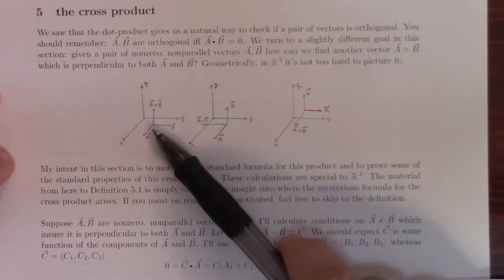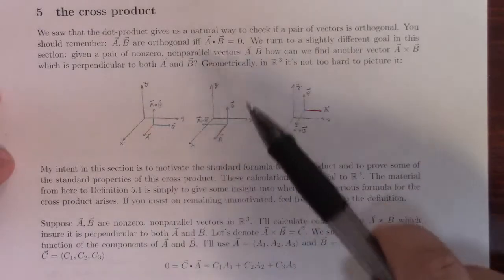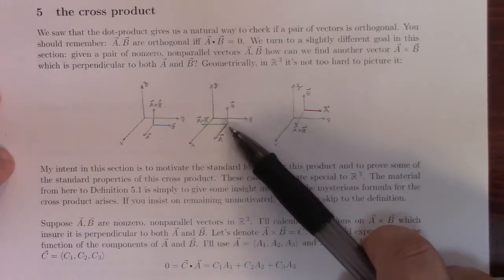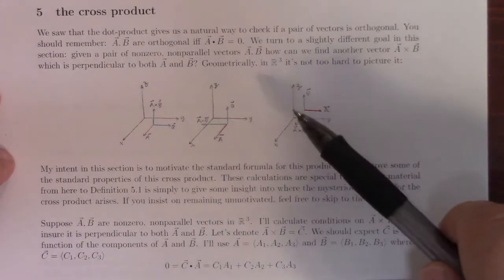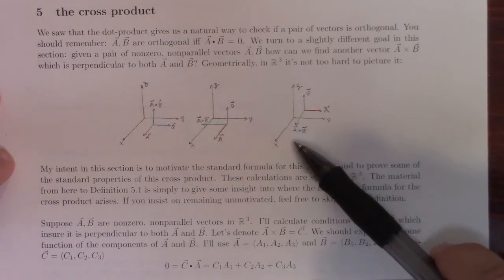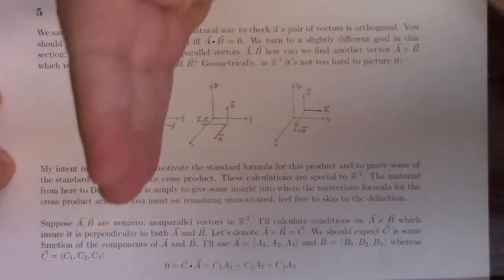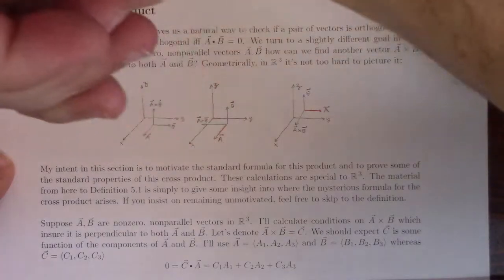So here's some perspective. This is A, this is B, A cross B could be like that. This is A, this is B, A cross B could be the green vector. This is A, this is B, A cross B is that vector. So each one of these corresponds to the right-hand rule. Like I take vector A, crossed into B, and pointing up.